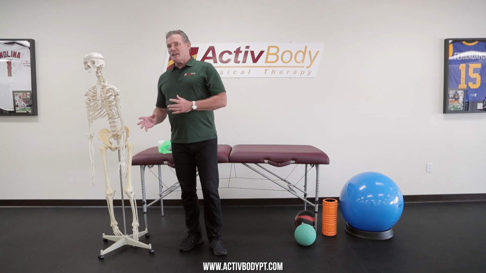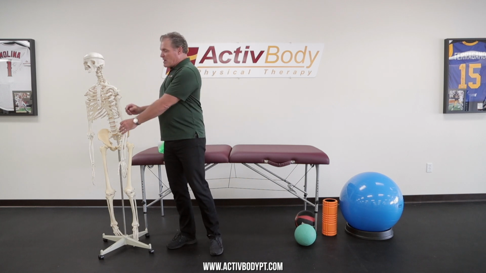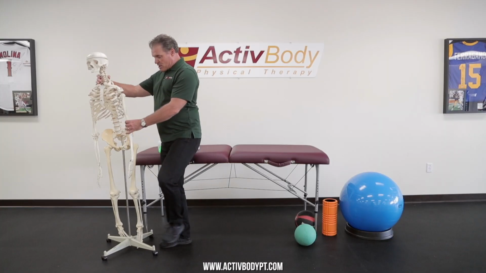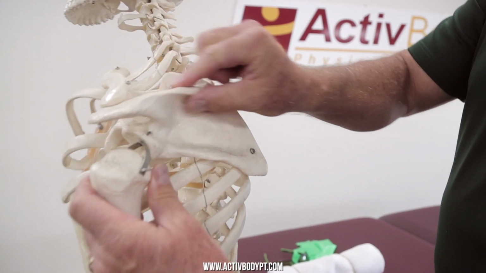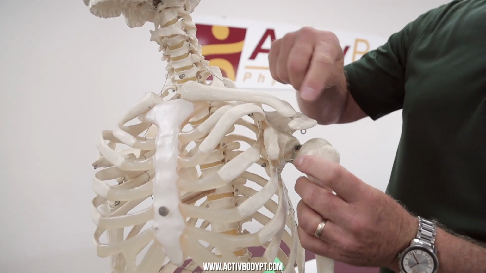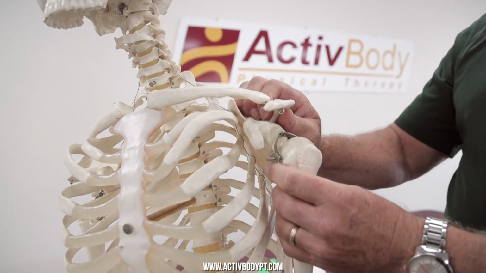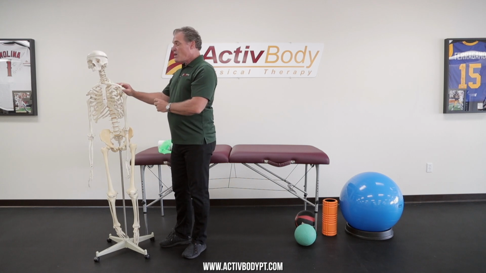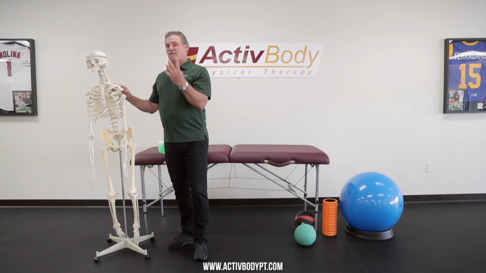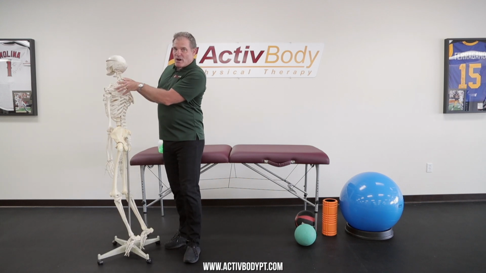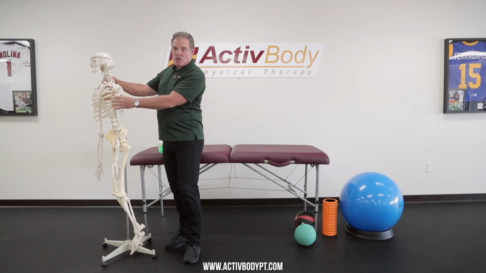So real quick, a little bit of anatomy. Your shoulder is made up of your humerus here, which is your upper arm bone, your scapula, which is your shoulder blade here on the back, and then your clavicle, which attaches here from your sternum over to this little bony prominence, which is called your acromion. So there's three main bones there. Your rotator cuff is a group of four muscles, and those four muscles all attach somewhere here on your shoulder blade or your scapula, and also on the humerus.